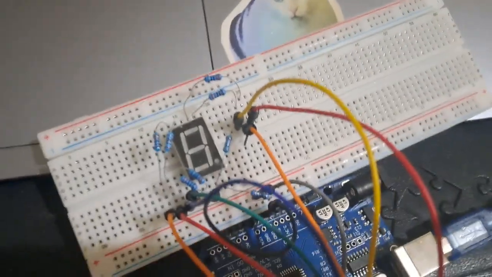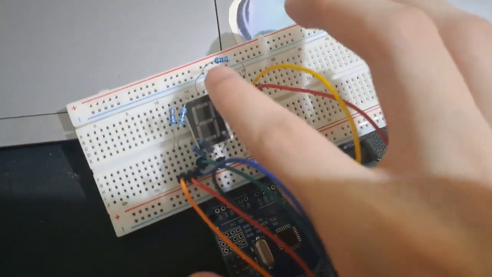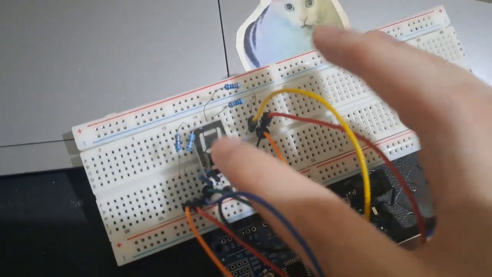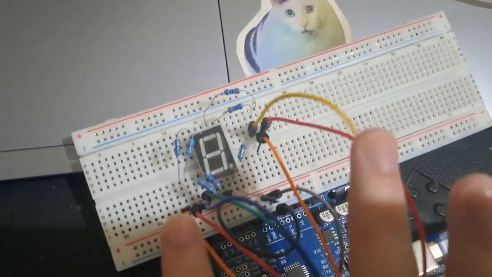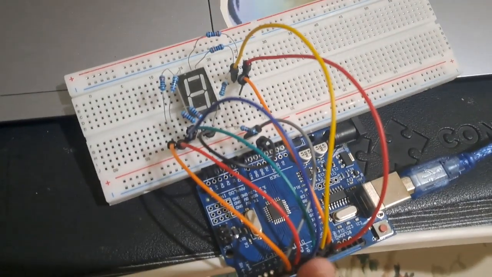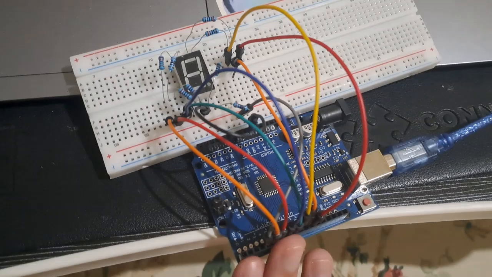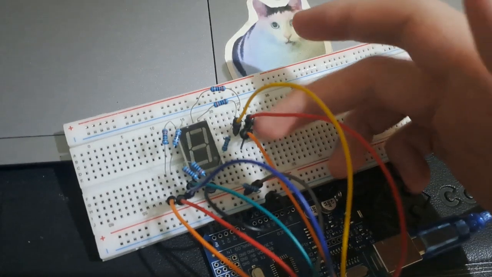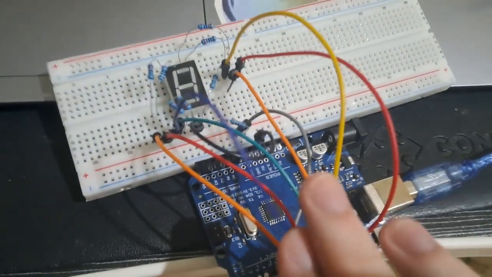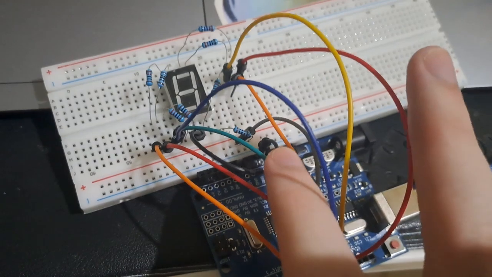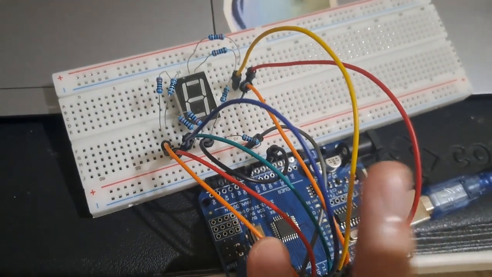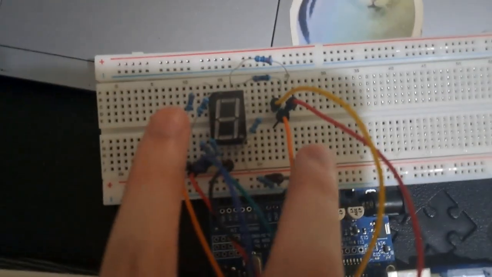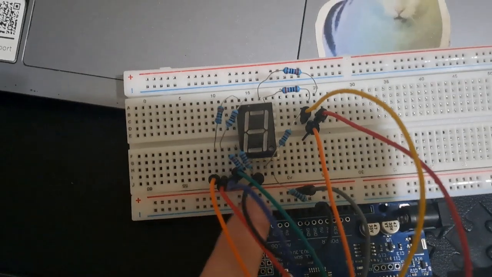Here you can see the different pins, as seen in the diagram, connected to a bunch of resistors, and then connected to several input output pins within the Arduino. I just color coded it. Here we have A, B, C, D, E, F, and then G, and then the gray one is the DP. It's a bit separated from the rest, while the rest are kind of in a line, so it's easier to connect.